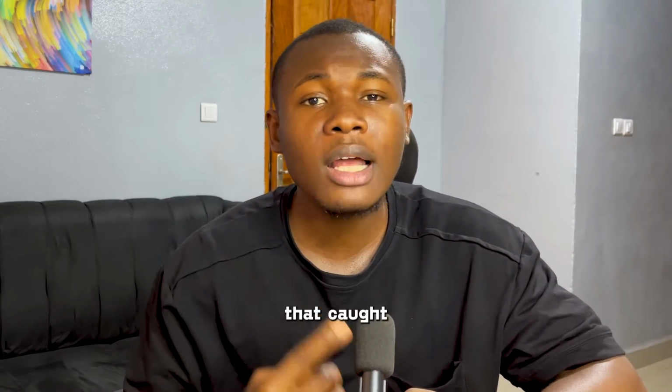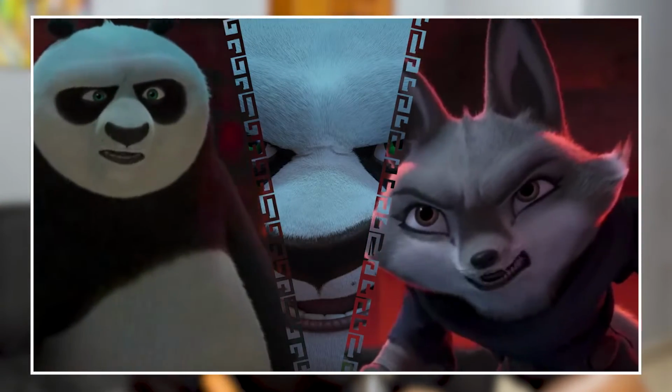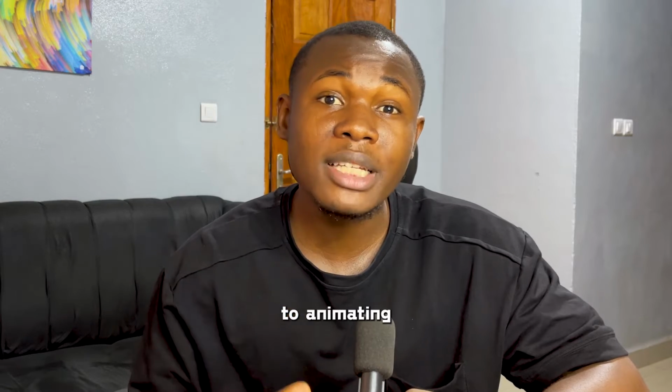The Kung Fu Panda series is very interesting, especially the Kung Fu Panda 4 movie. And one thing that caught my attention as a video editor was how they created the split screens, from the textured edges to animating the split screens. It's just so amazing how they use the split screen throughout the entire movie.